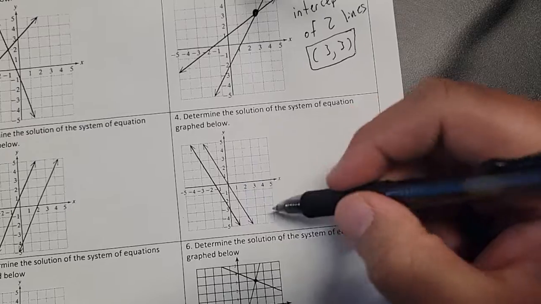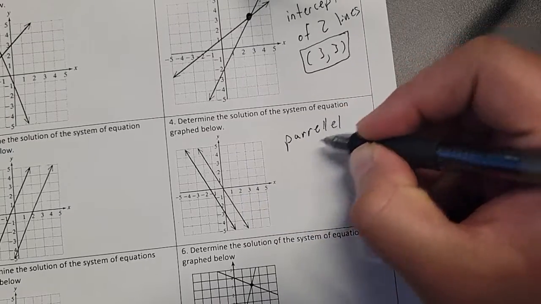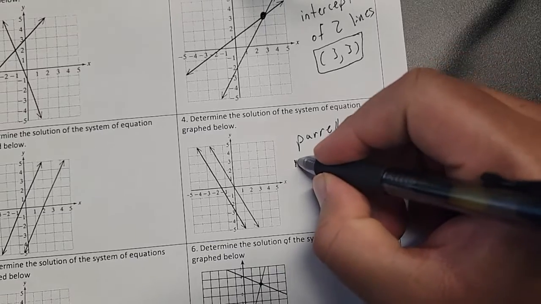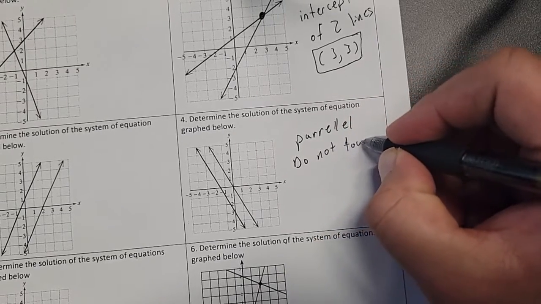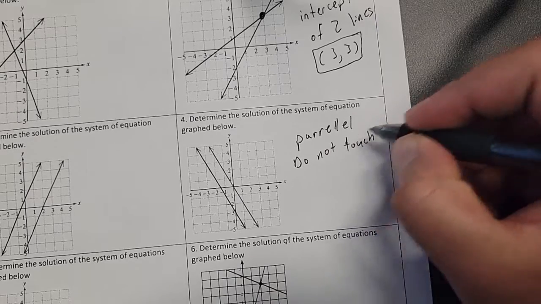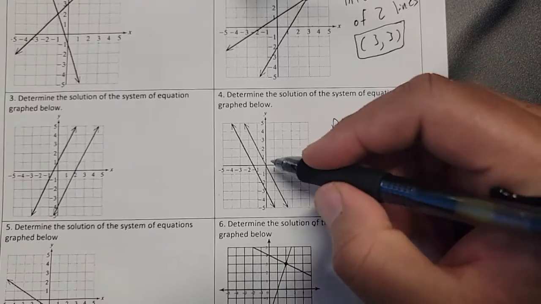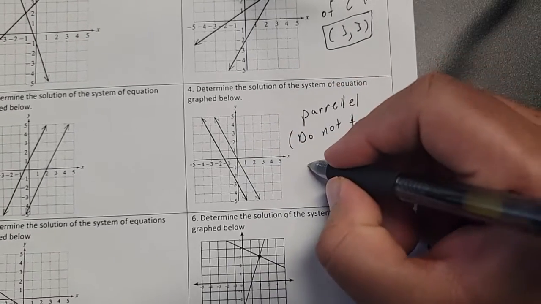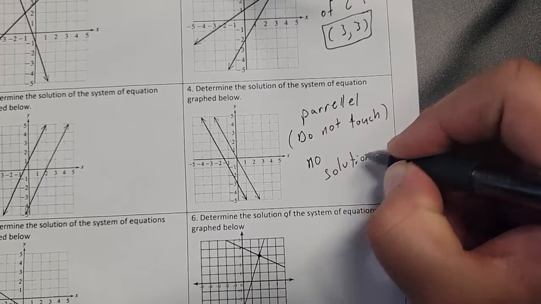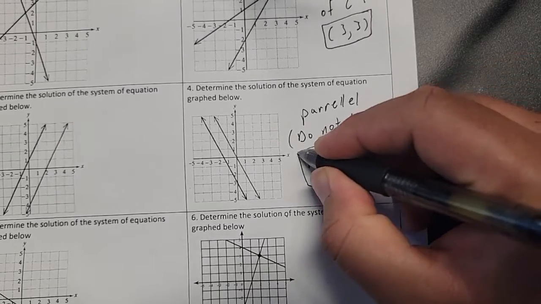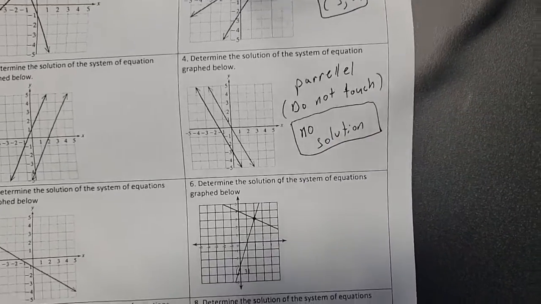Now, in some questions, we have parallel lines. I think that's how you spell parallel. Parallel lines do not touch, or they don't cross, right? When this happens, that means there's no place where they're equal. So we're going to say no solution. Right? If they're parallel, put no solution. And then we'll get something a little bit easier.